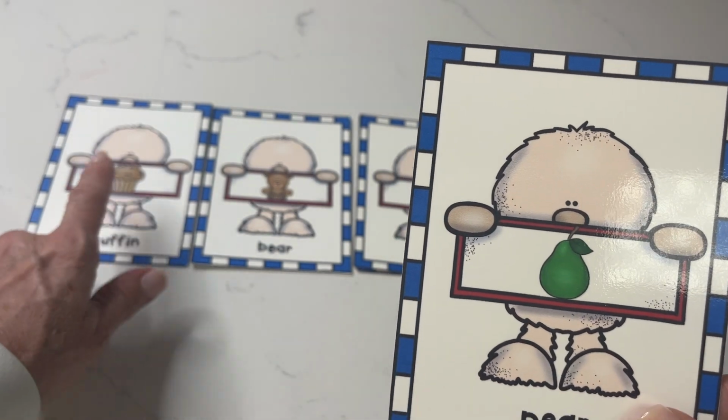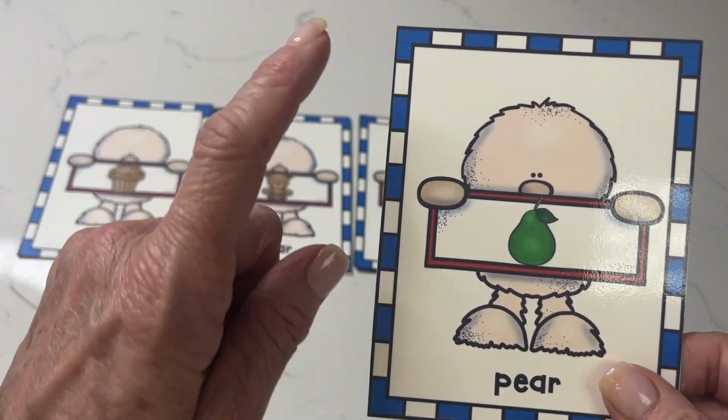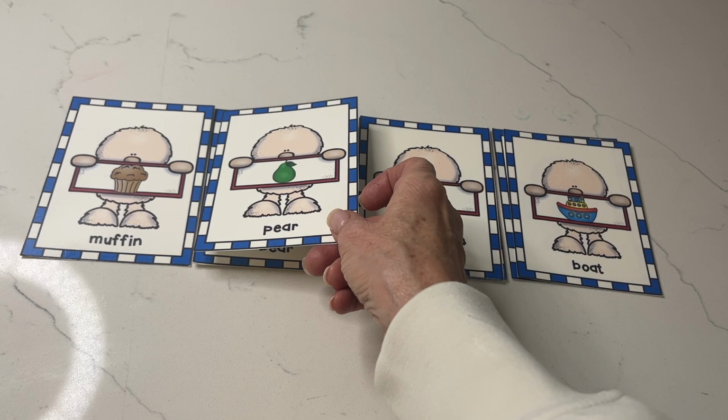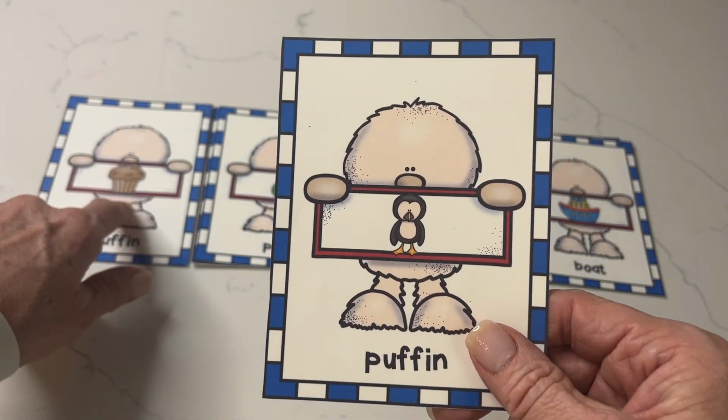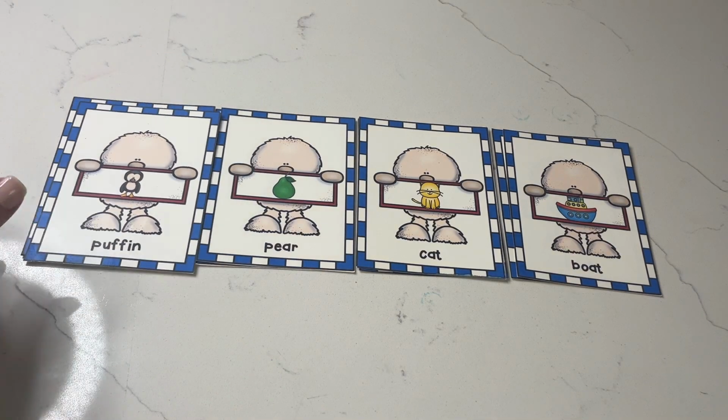Pear. Muffin? No. Bear. Pear. Same ending sound. And then we've got puffin, muffin. They have the same ending sound too.